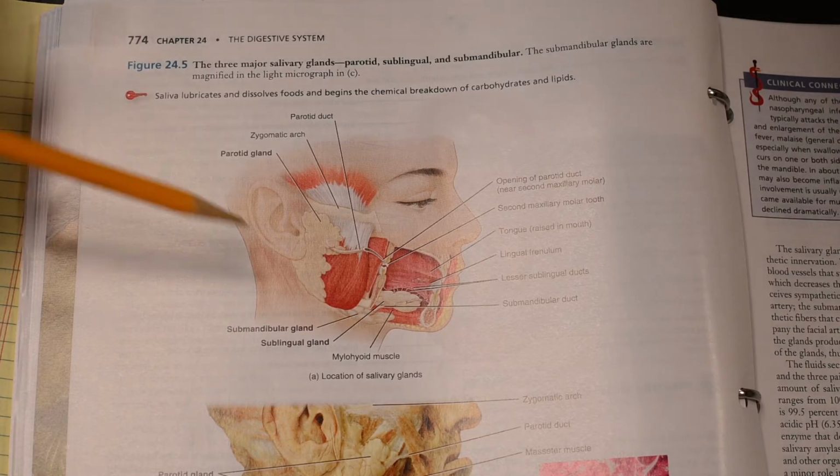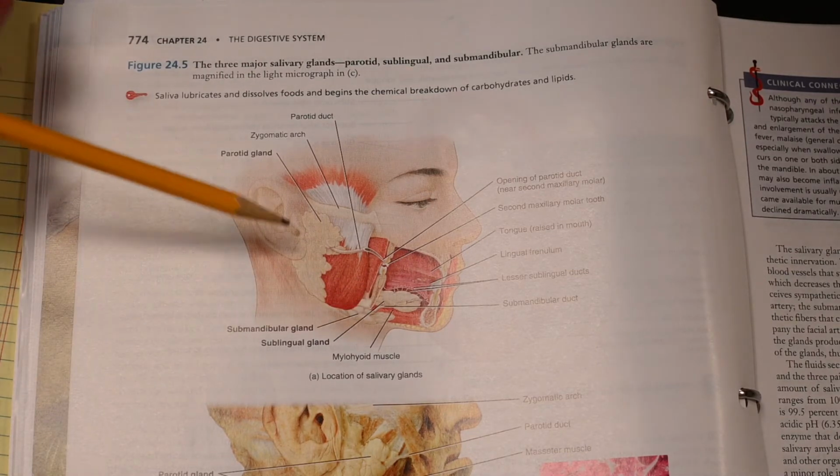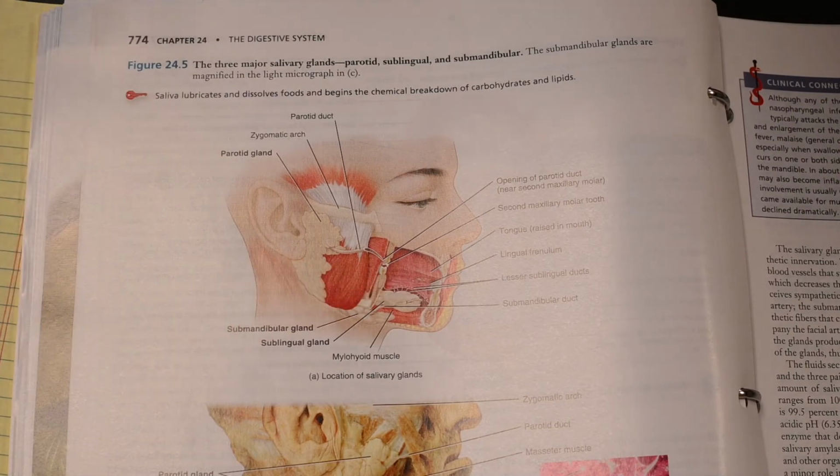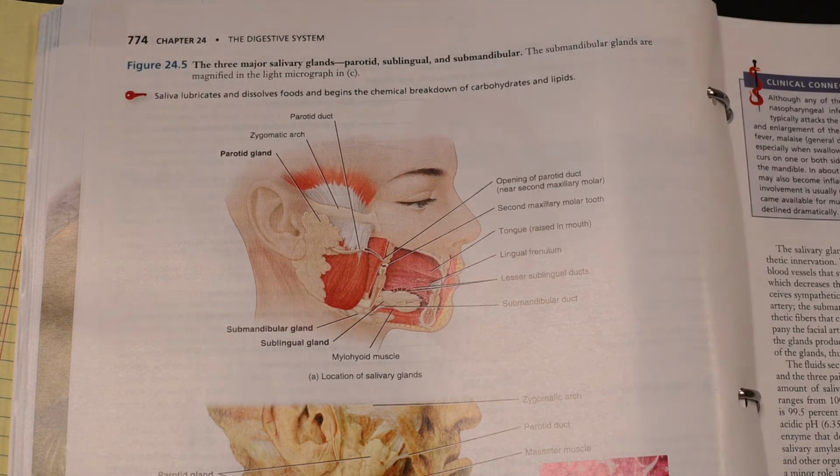In addition to these 3 major salivary glands, the parotid, the submandibular, and the sublingual, there are many minor salivary glands, tiny glands that are somewhat like the way you have sweat glands and oil glands in your skin. They line the oral cavity in most regions. So you'll find them in the lips, the cheeks, the gum, the palate, the tongue. They all have minor salivary glands that secrete salivary fluids into the oral cavity.